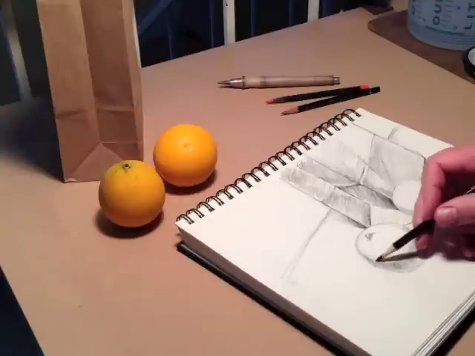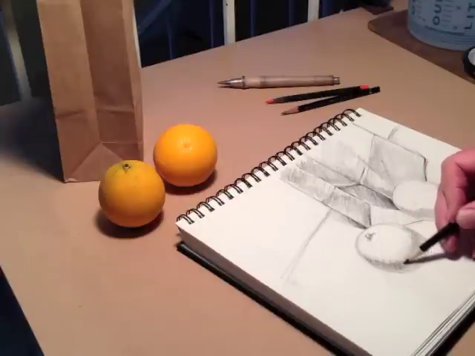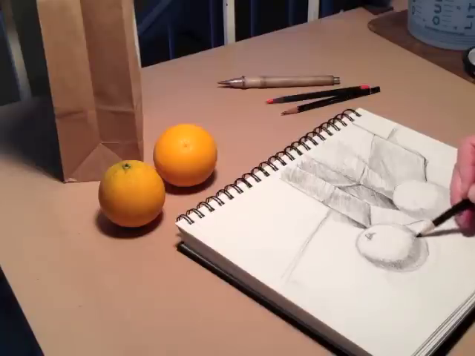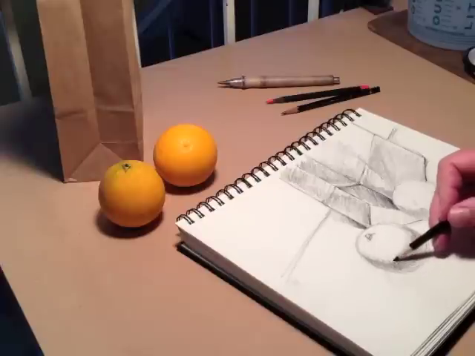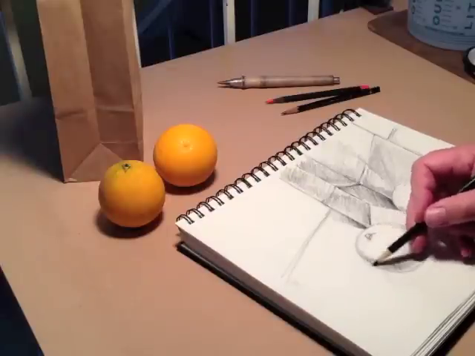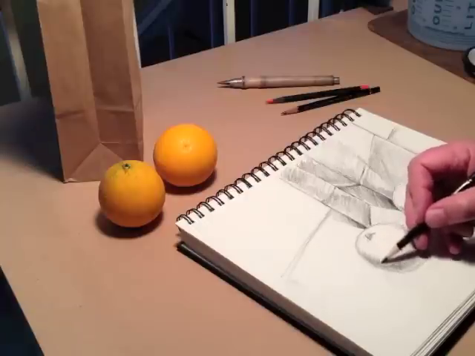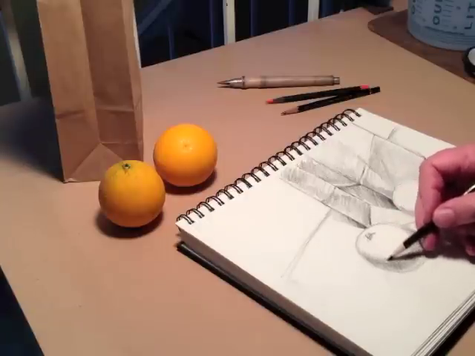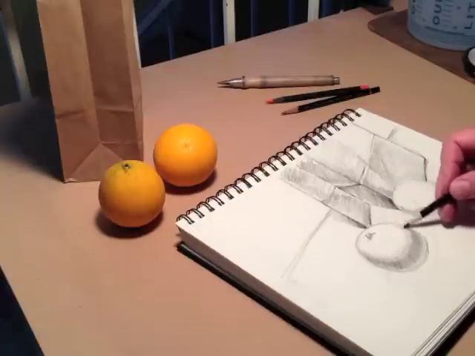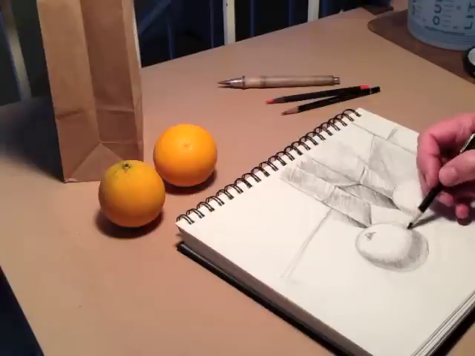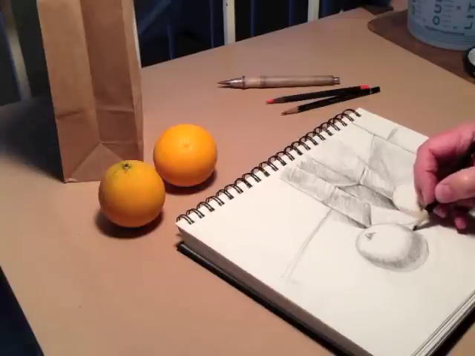And I might even exaggerate the darkness of that core shadow just to help bring it forward a little more. And I want to ease the core shadow into that transition area where the light and the dark kind of meet, the light and the shadow meet.